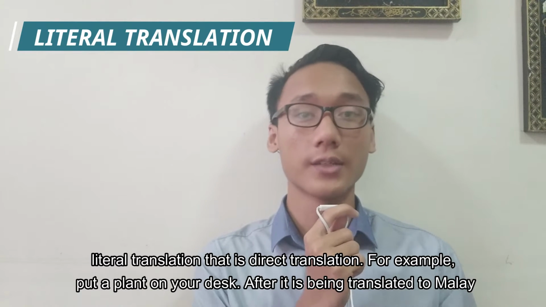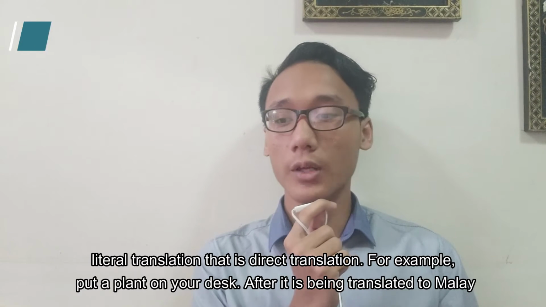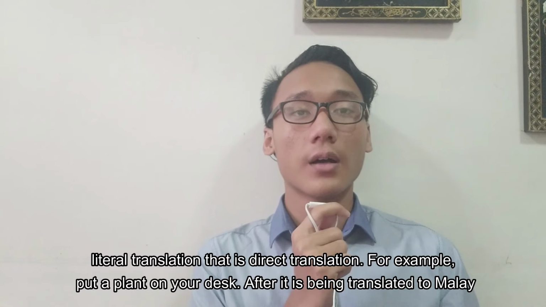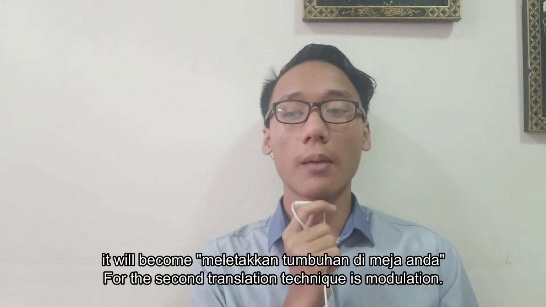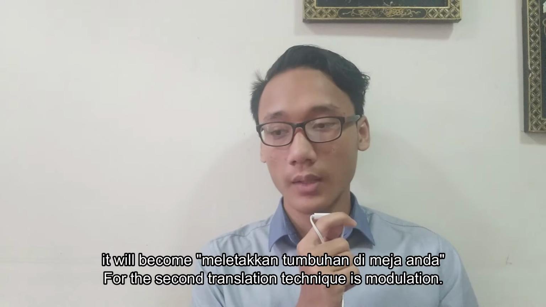For question 3, the first translation technique is literal translation. That is direct translation. For the example, put a plant on your desk. After it being translated to Malay, it will become meletakkan tumbuhan di meja anda.